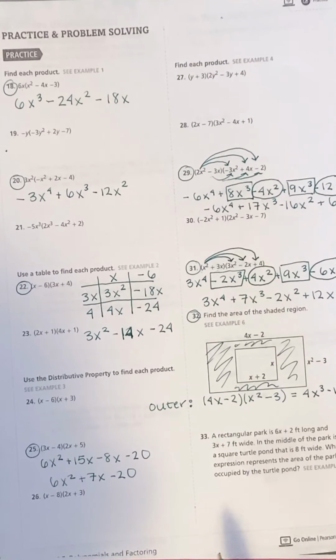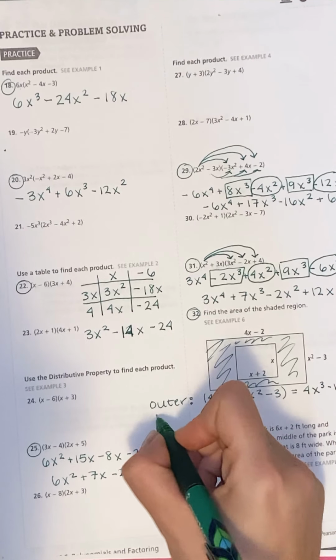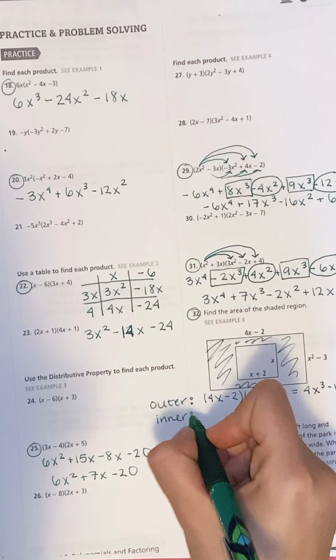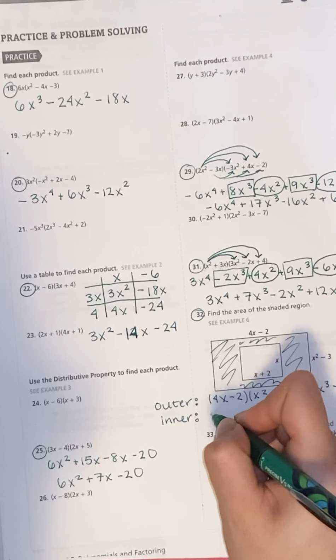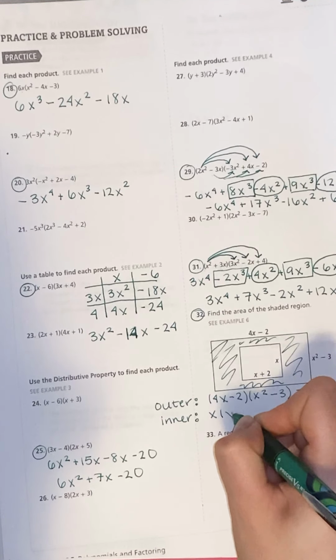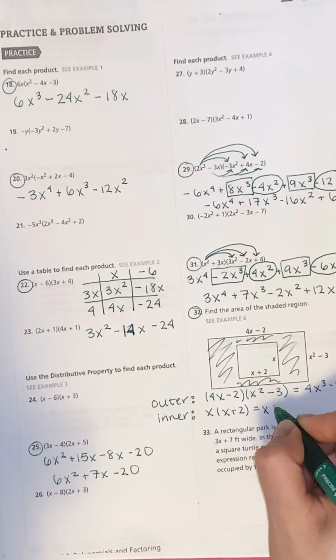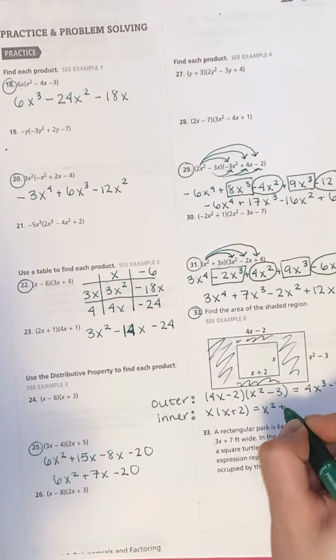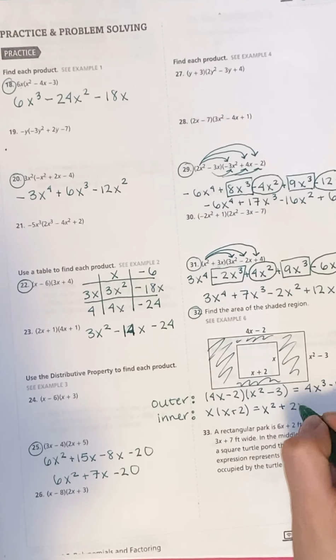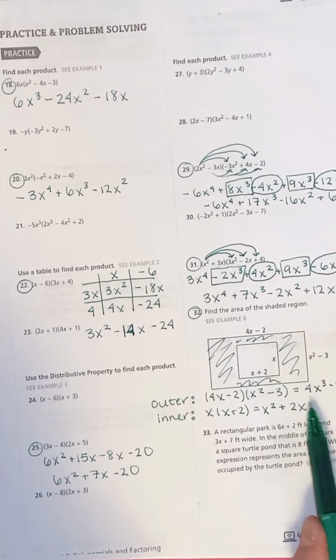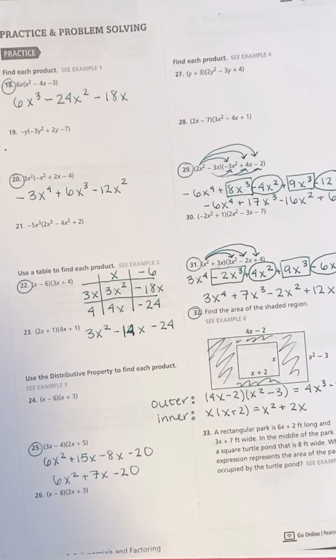And then our inner box, we have x times x plus 2. This one's nice and easy. So we have x squared plus 2x. So we have to have all of this minus that.